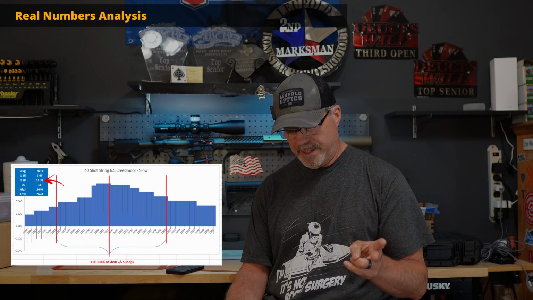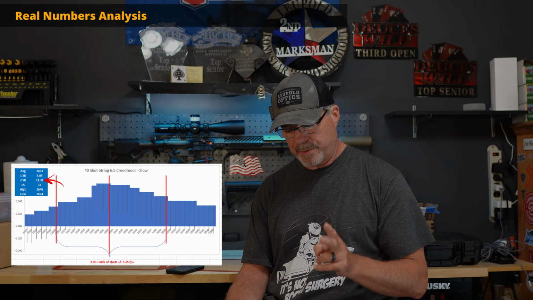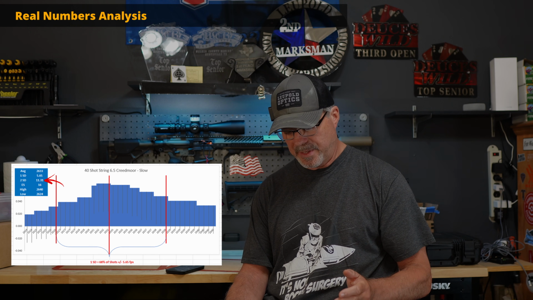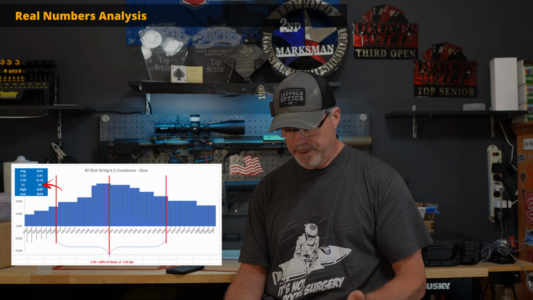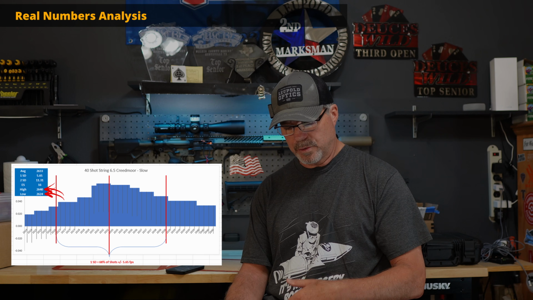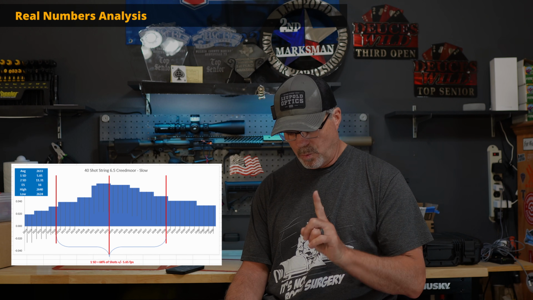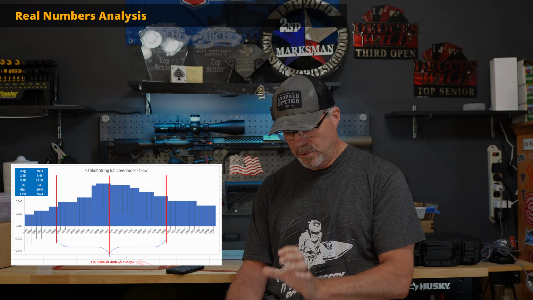Two standard deviations is 11.31 feet per second. The ES was 16, pretty good. The high was 2640, the low was 2624. Okay? And then down here in the graph, what I have is one standard deviation. So if you look at this, this is really what this is saying, isn't it?